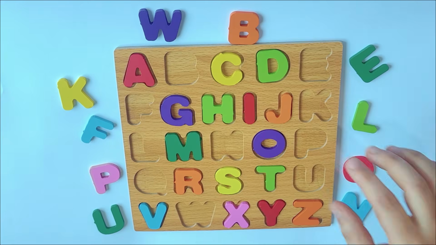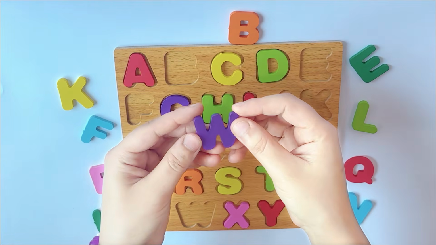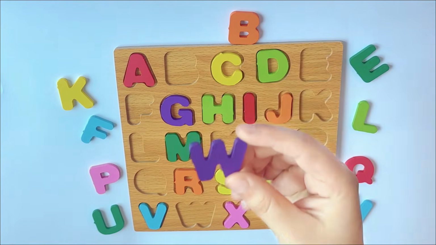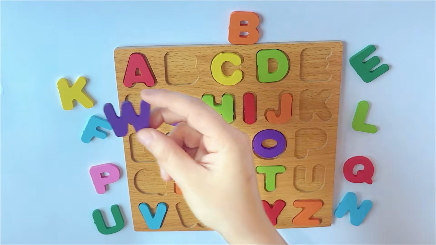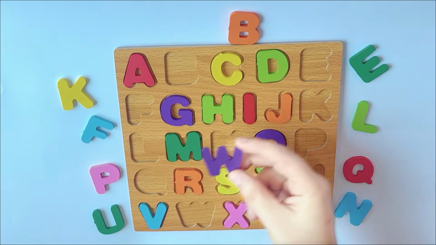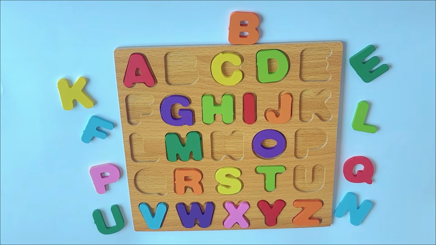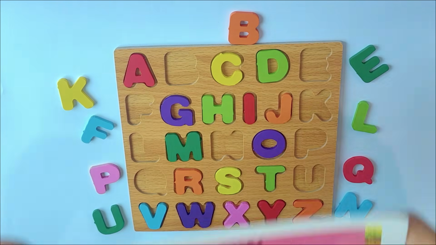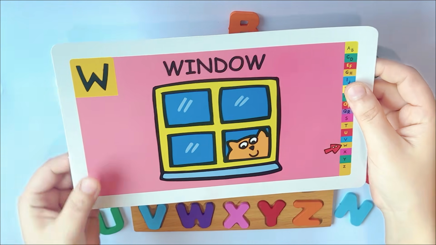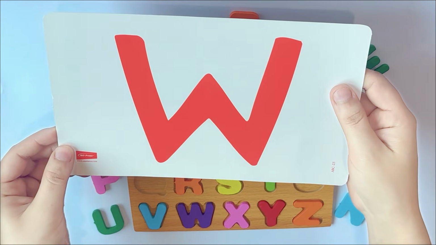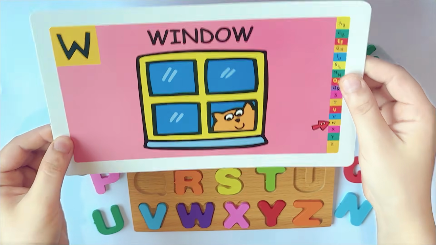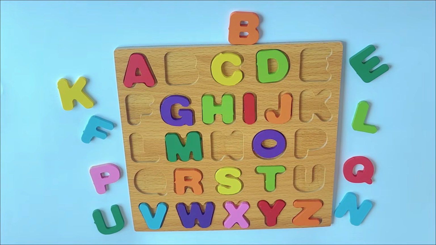Great. Now I see W. It's a W. Where does the W go? This is where the W goes. Great. W is for window.